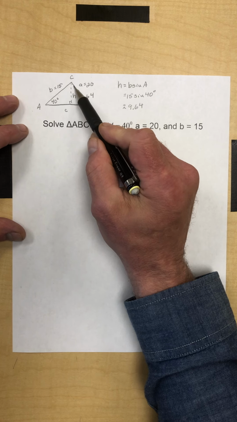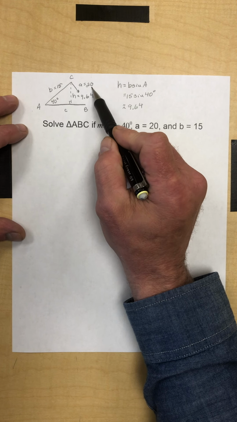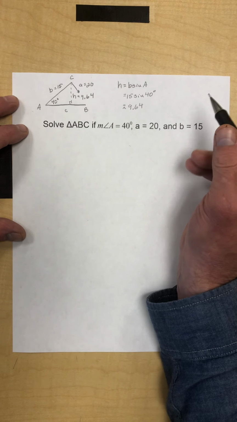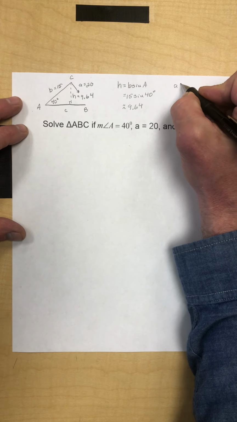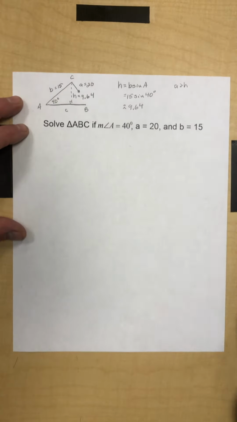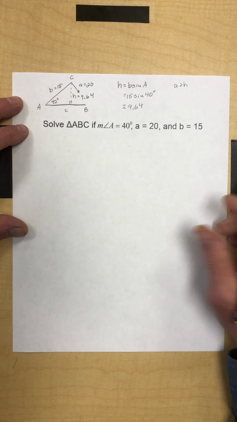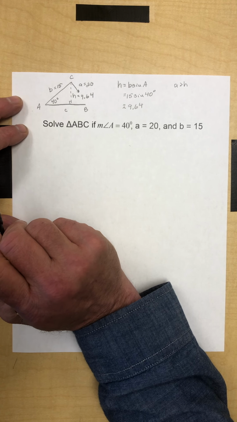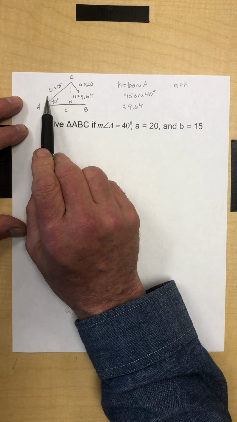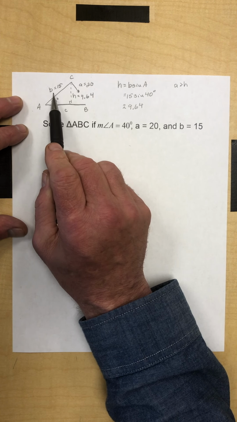Notice that little a is 20, so it's definitely longer than 9.64. So A is greater than H, which means we can definitely form a triangle. But notice that A is greater than B. A is greater than B.